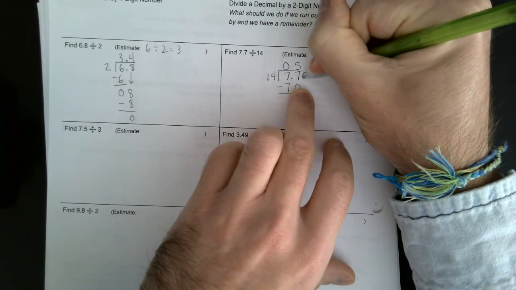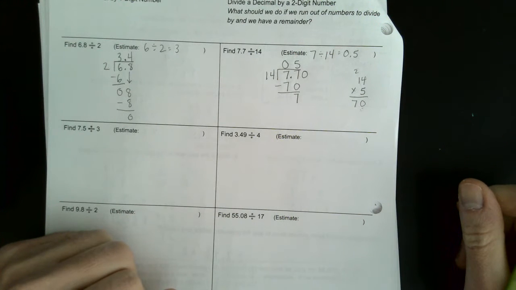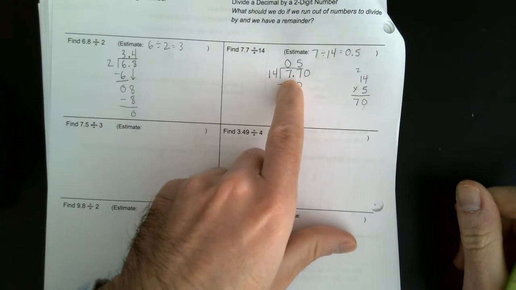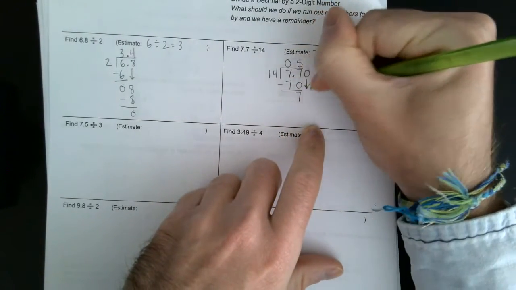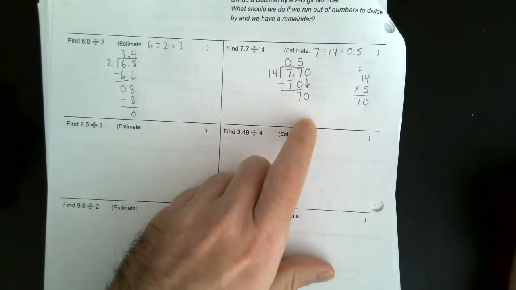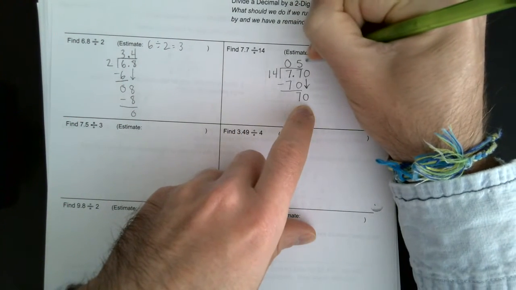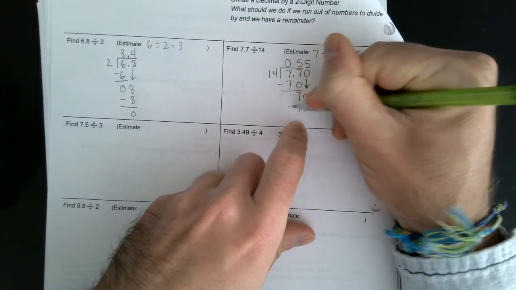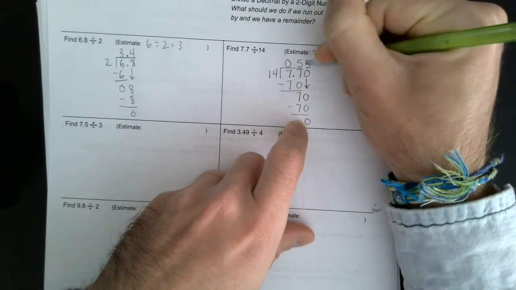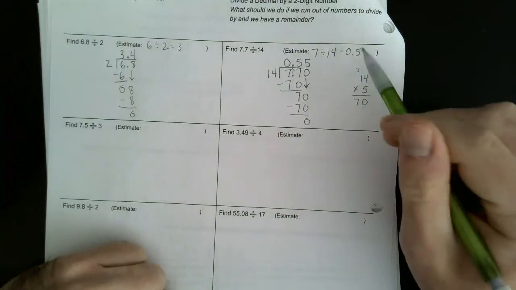I'm going to annex a 0 here in the dividend. Annexing a 0 is not going to change the value of the number, but it's going to allow me to keep dividing. So I'm going to annex a 0, and bring that 0 down. And now I can keep going. 14 goes into 75 times. We know that. 5 times 14 is 70. And we wind up with 55 hundredths because we have to bring up that decimal point from the dividend. So we get 55 hundredths, which was close to our estimate.